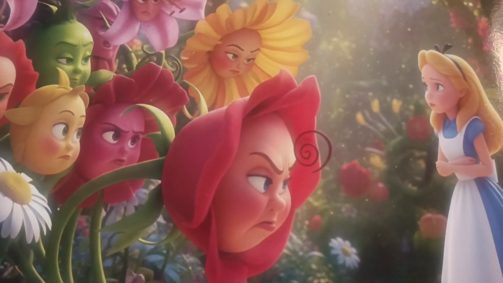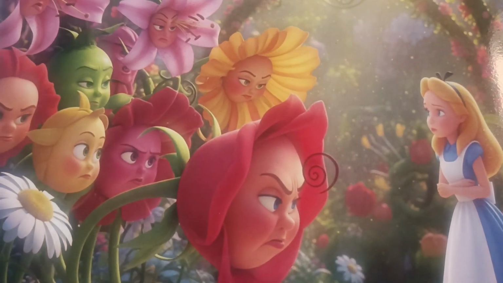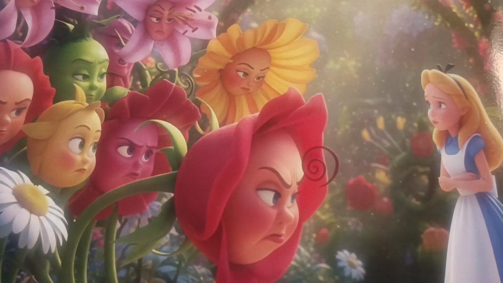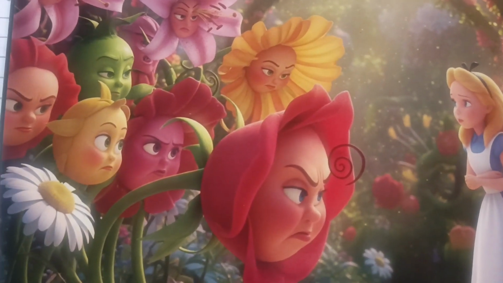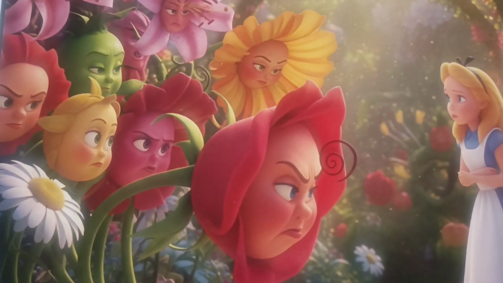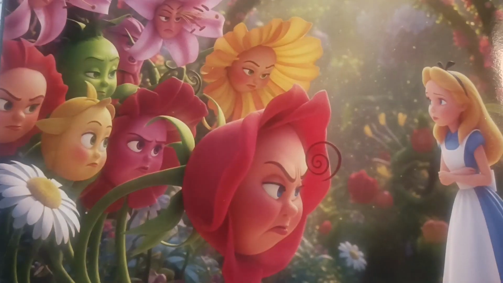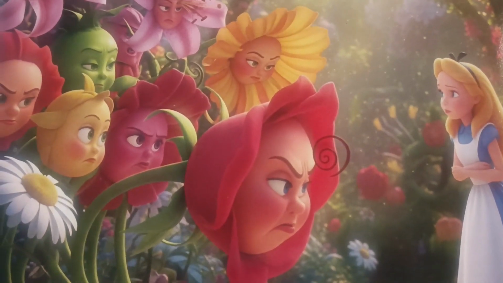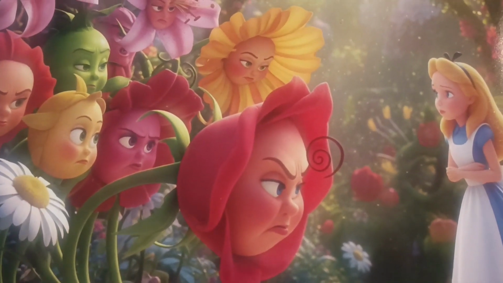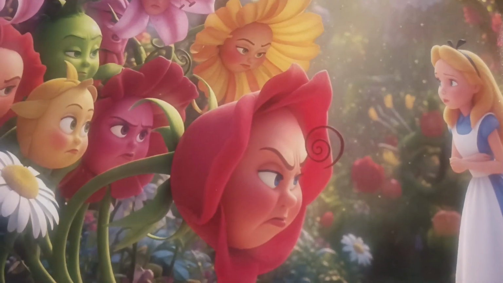I see a girl. A girl is looking at the different types of flowers, and all these flowers have their own faces, but their faces are looking very sad. They are not smiling. So this is how they will think about different types of words to describe one picture.